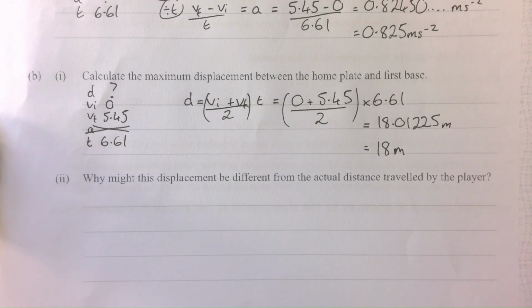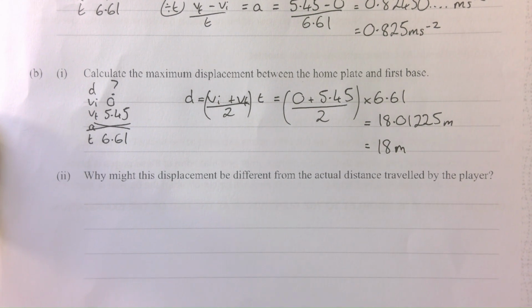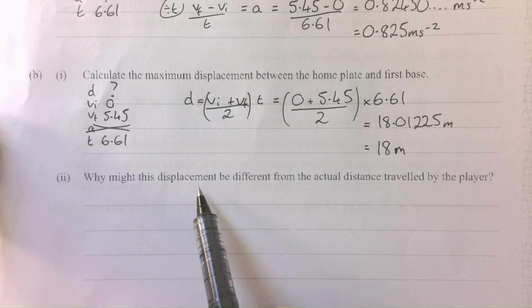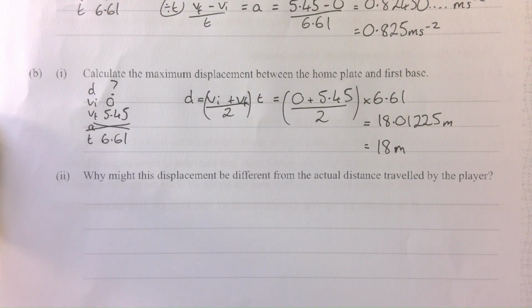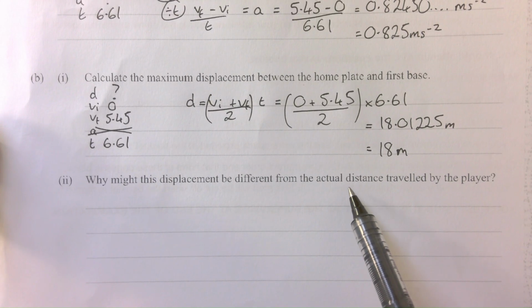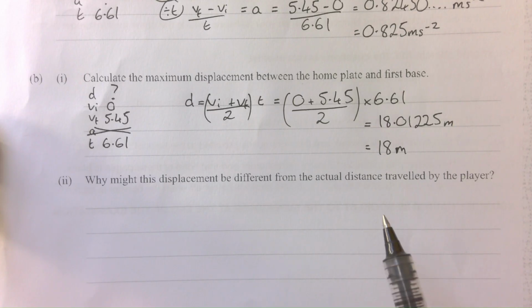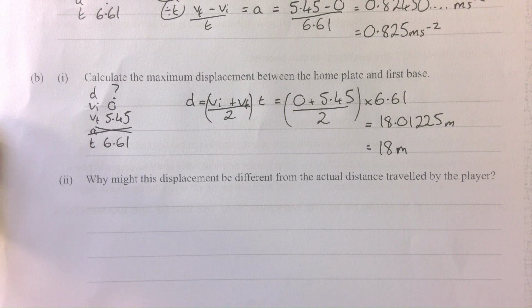This comes down to our definition of displacement. Displacement is the change in position of something according to its starting point, therefore it is measured as the crow flies. So for displacement, it's the shortest possible distance between two things. The actual distance that the player travels will not necessarily be in a perfectly straight line, and so the actual distance they travel will likely be a bit larger than the displacement. Probably not by much, but depending on who they're having to run around or any curves in their path, they will run a greater distance than their displacement suggests.